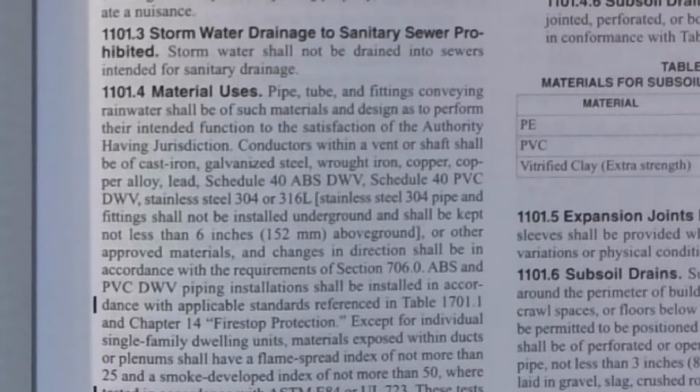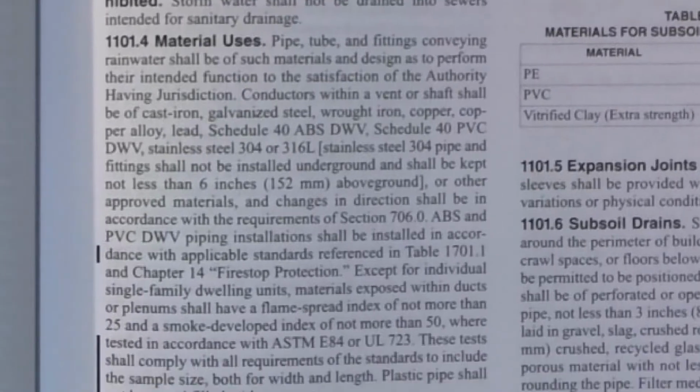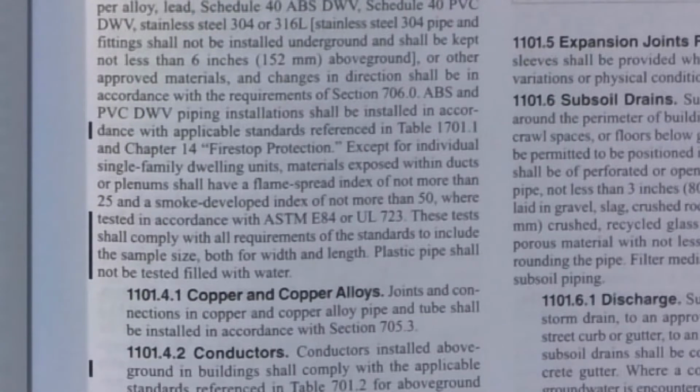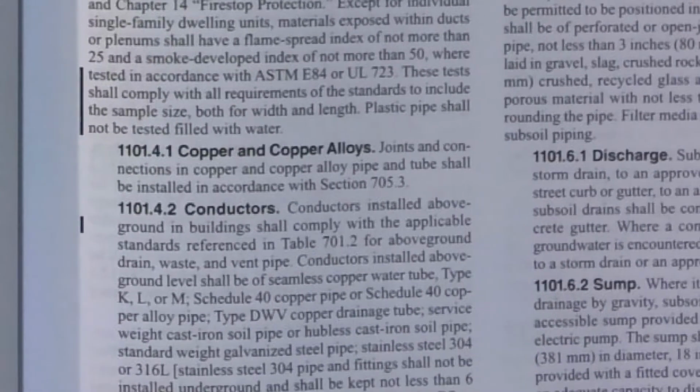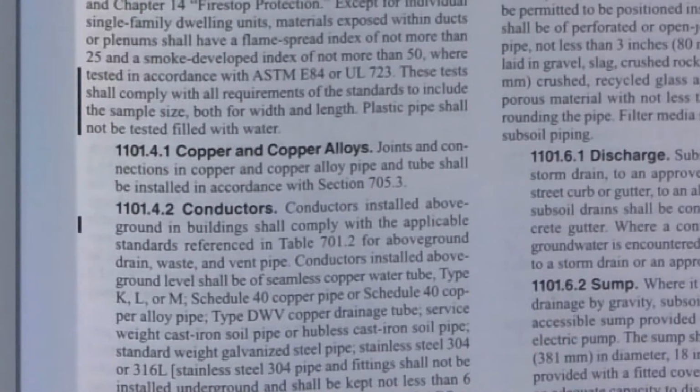So we know that Chapter 7 is sanitary drainage. We're utilizing the same materials and the same material requirements that came from that chapter, okay? ABS and PVC. Now we're going to talk about fire stop protection, which is Chapter 14, and we'll just kind of blow right through that because it essentially says that you have to be regulated enough for the materials so that they don't spread a fire between fire corridors, and they have to be rated as such.